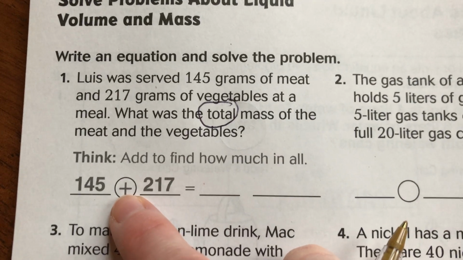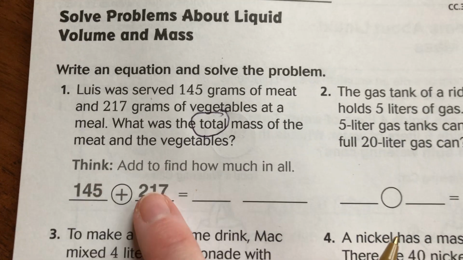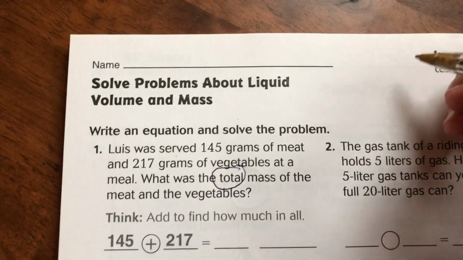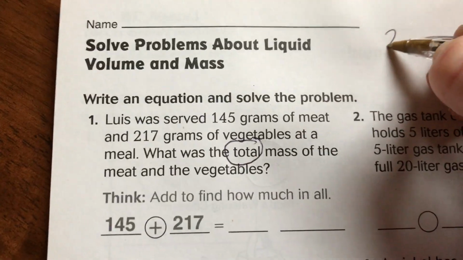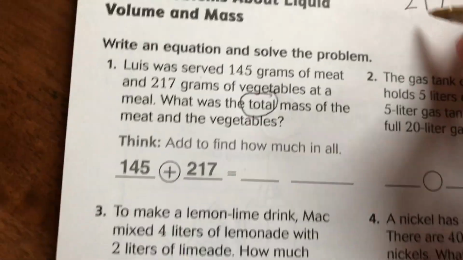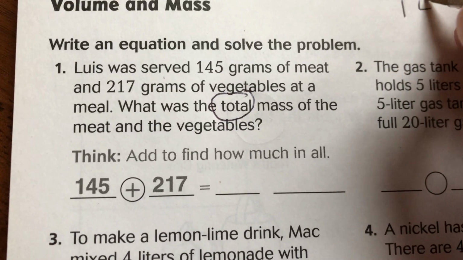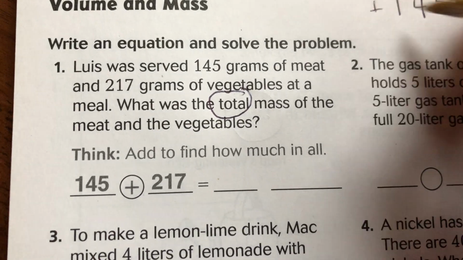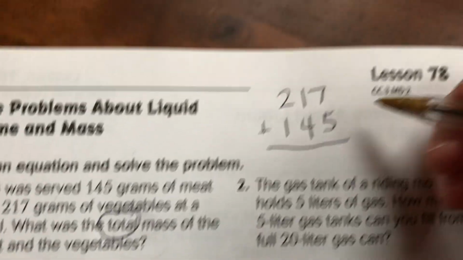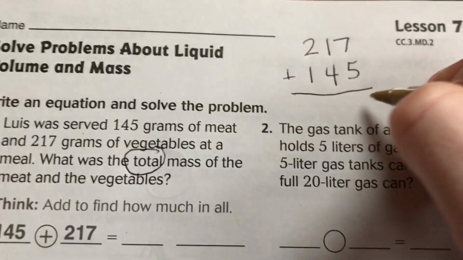Our numbers getting bigger. Now, I don't like that, so we can stack. You know me, I always like to put my big number on top, but when we add, it doesn't matter which number goes first. Okay, over here I have 7 plus 5 gives me 12.